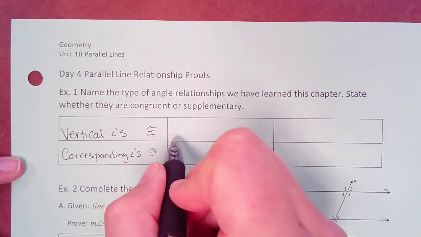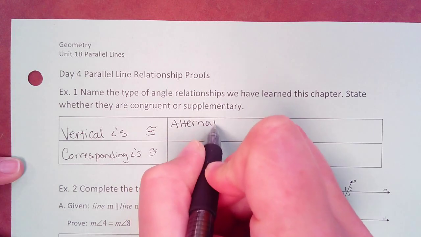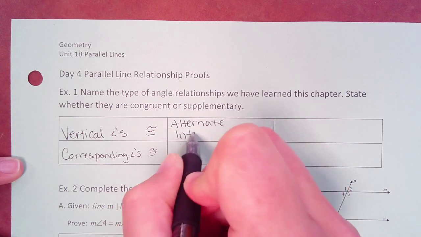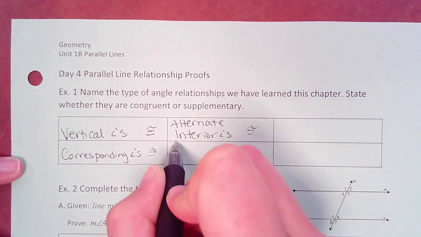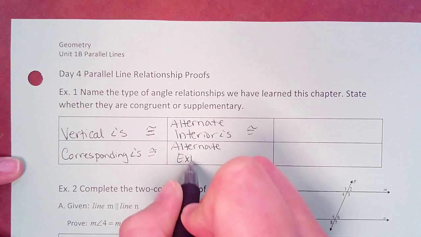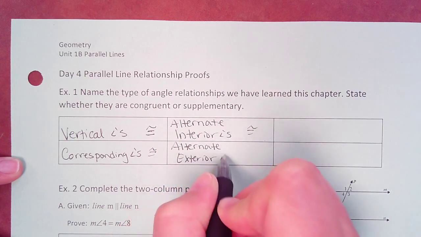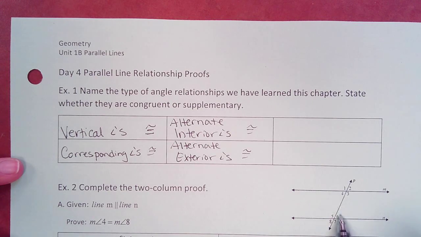Alternate interior and exterior. So alternate interior would be like 4 and 6. Alternate exterior would be like 2 and 8.